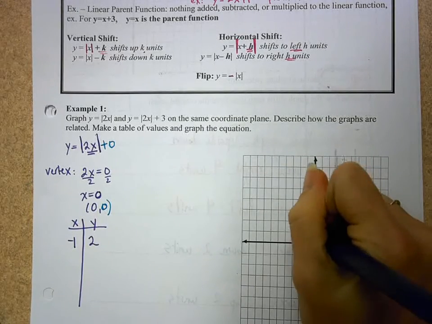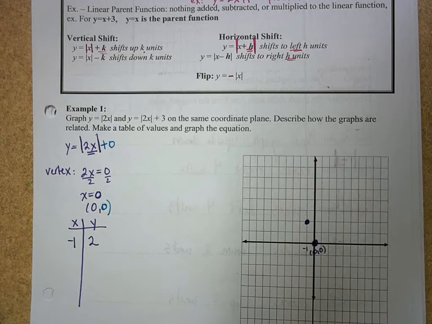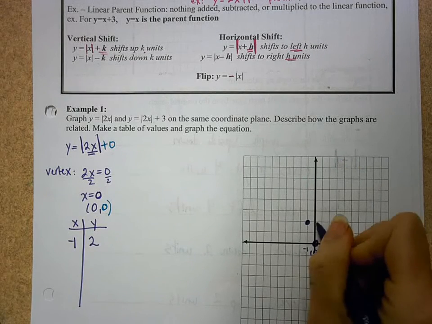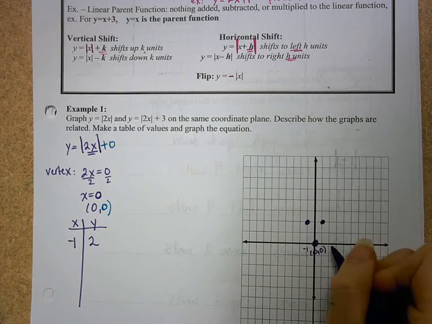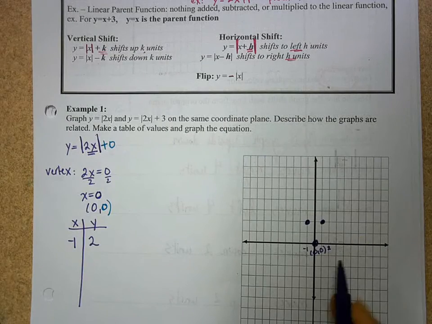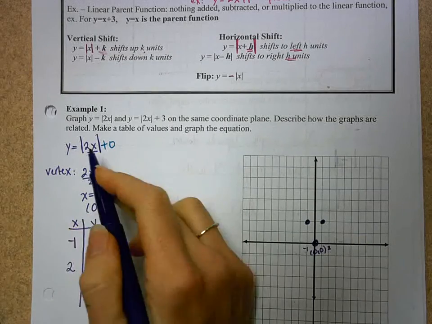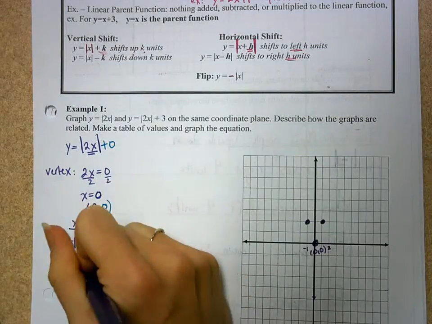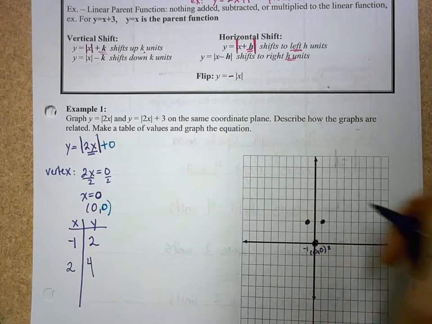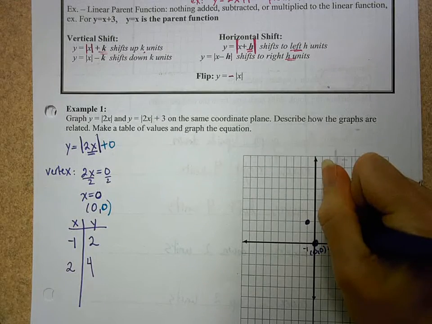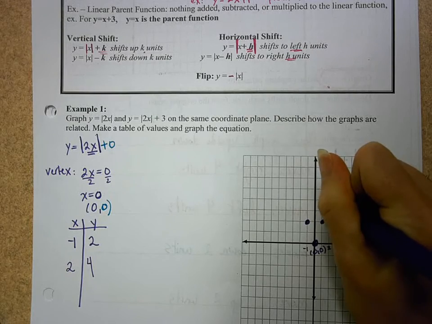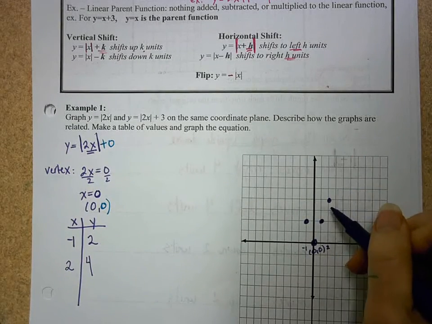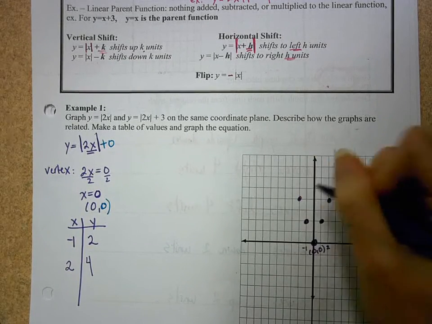So I have the point (-1, 2). I can reflect that to the point (1, 2). And if I plug in one more point to the right, I might want to plug in 2 for x. The absolute value of 2 times 2 is the absolute value of 4, which is 4. And I plot the point (2, 4). That's 2 to the right, so I'm going to reflect that point 2 to the left.